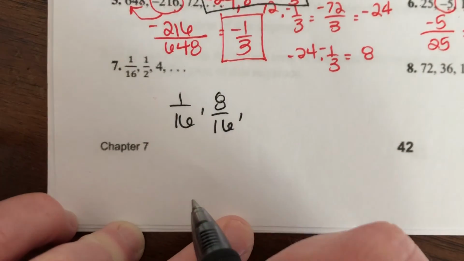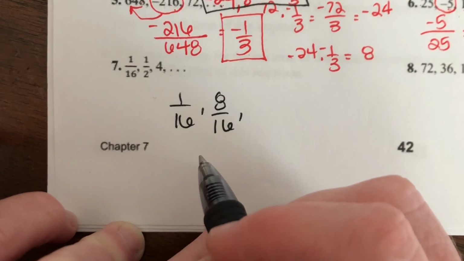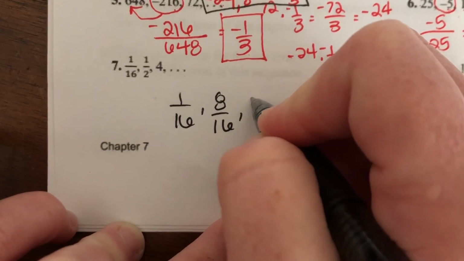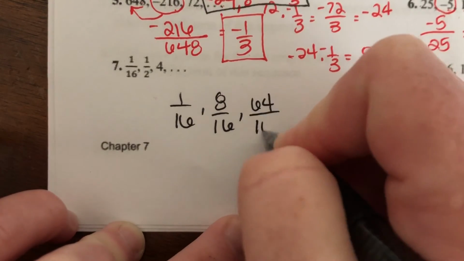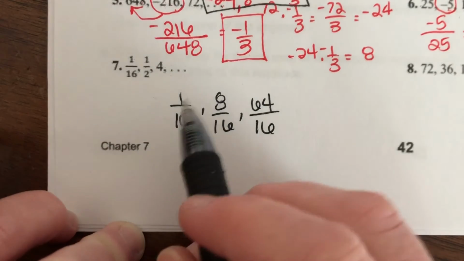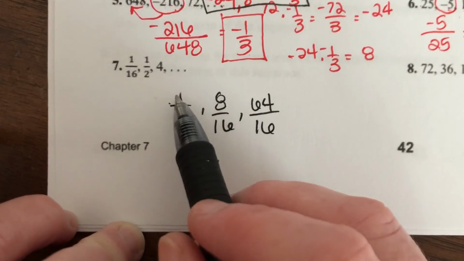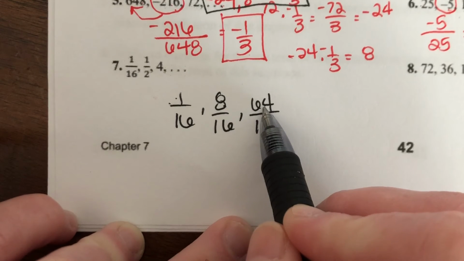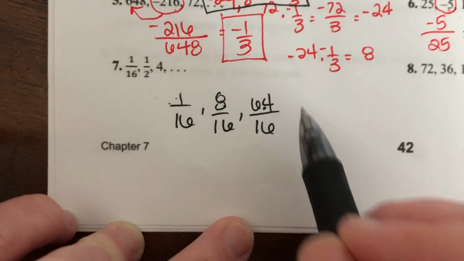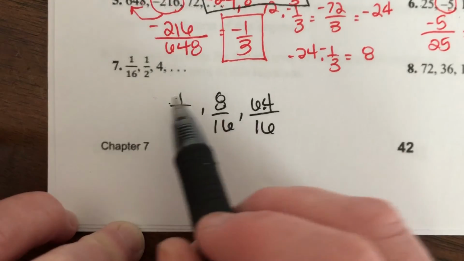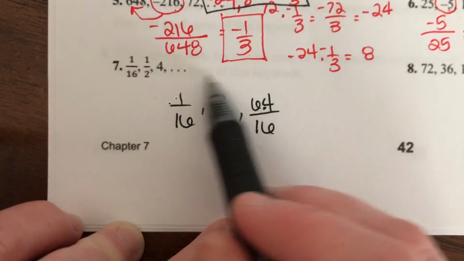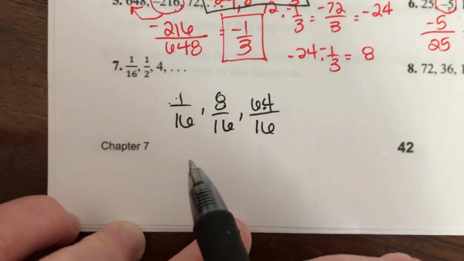And then the next number would be 64 over 16, which is 4. So what am I multiplying by over and over? This times 8 is 8. This times 8 is 64. 64 times 8, right? So this is the same thing as these three numbers, but looking at them this way, it's easier to tell what we're doing.